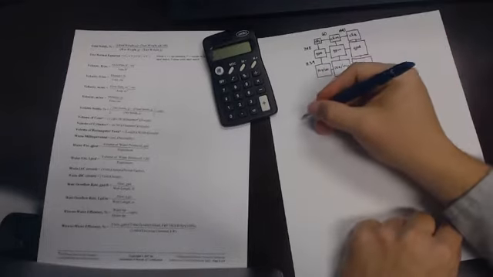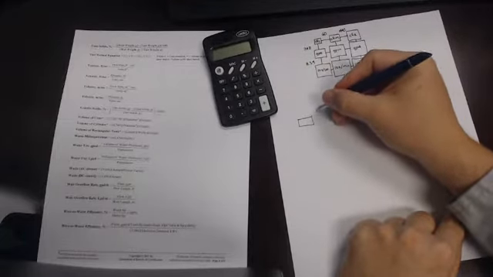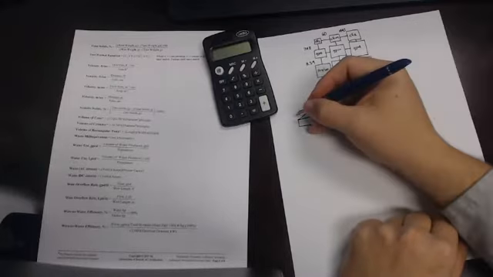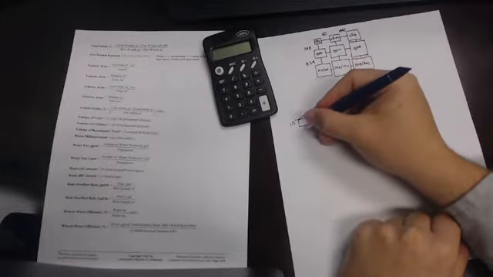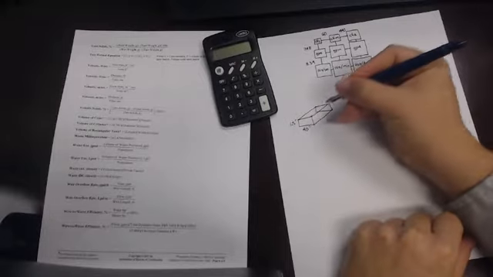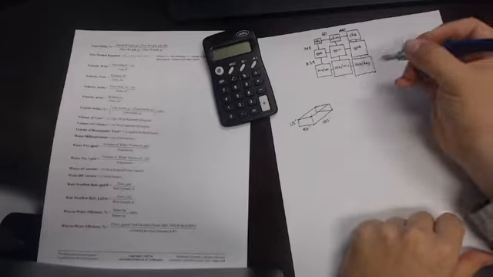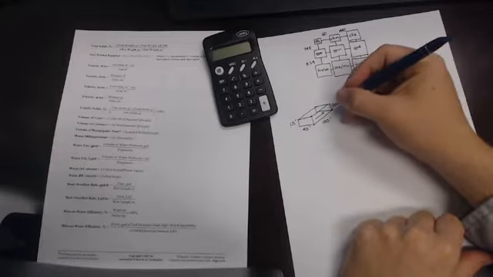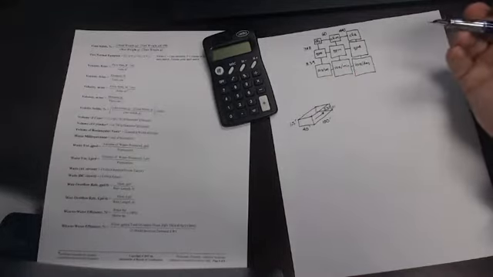So let's say that we have a channel, and we'll say it's 1.5 foot by 40 inches by 100 foot. And let's say that the water is moving at, we'll say, 2.3 feet per second. So 2.3 feet per second.